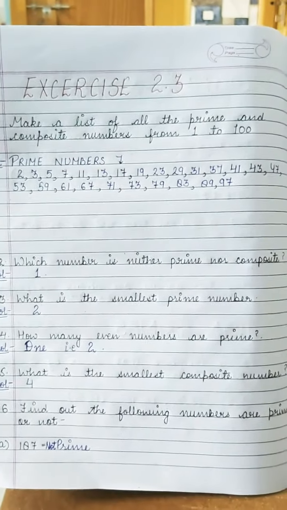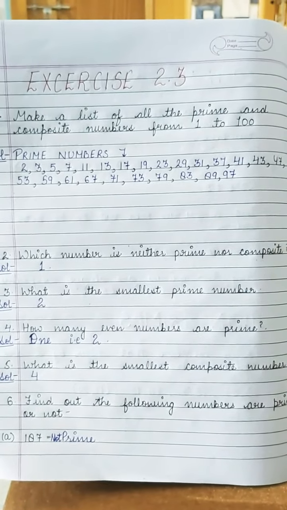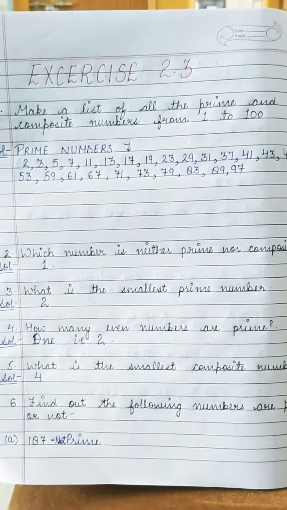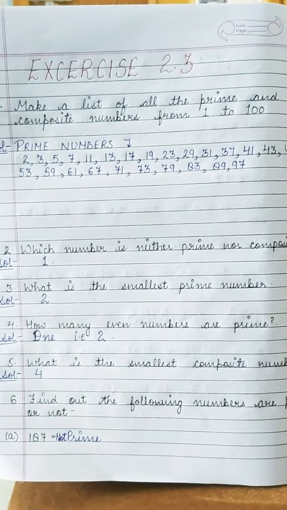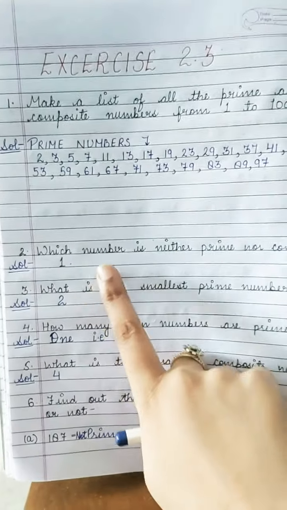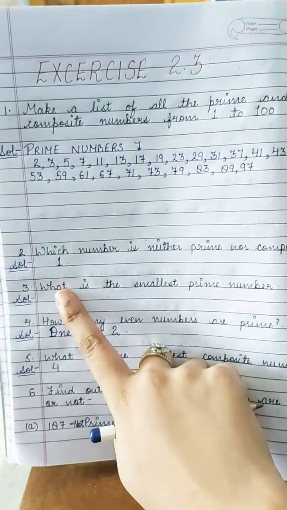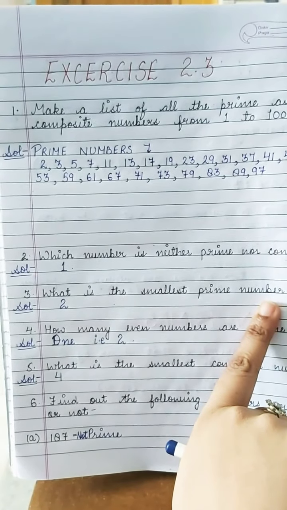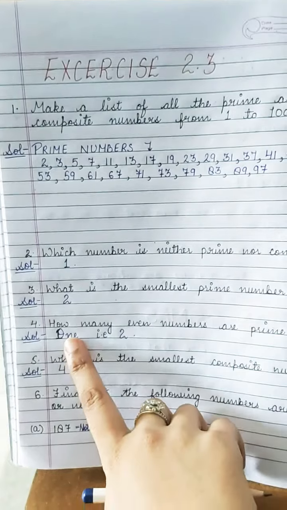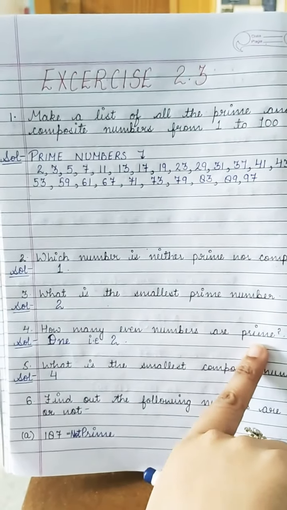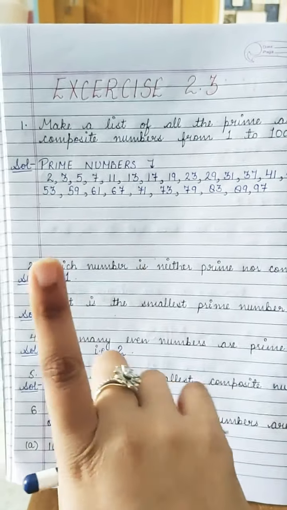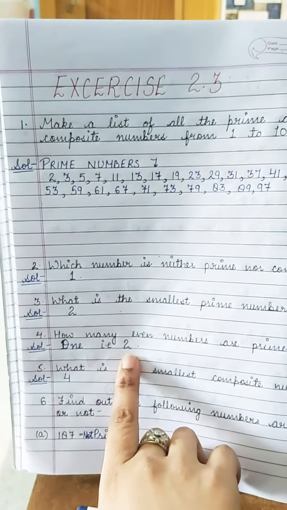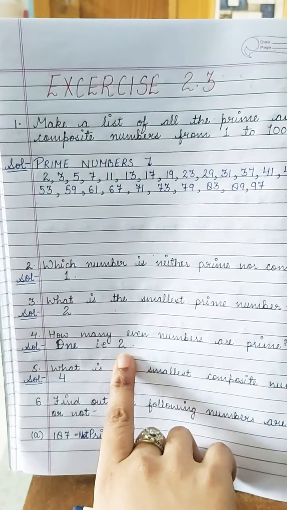Now, the next question is, which number is neither prime nor composite? I told you just now in the note that 1 is neither prime nor composite. So the answer is 1. Now, the next question is, what is the smallest prime number? I told you earlier, it is 2. How many even numbers are prime? Only one even number is a prime number, that is 2. 2 is the only prime number which is even.